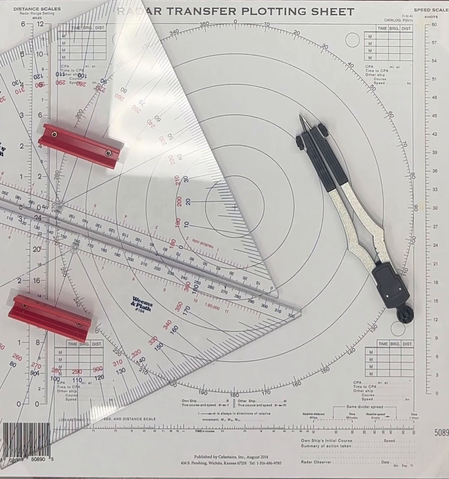For multiple target plots, you want to focus on each target individually up until the point where you determine a course or speed change. Yes, you're doing multiple targets at the same exact time, but they're not dependent on each other, so it's easier to just focus on each one separately. You will end up with several plots all on the same page. When it does come down to figuring out your new course or speed, you want to focus on what target is the most dangerous target, and we'll get into that shortly.